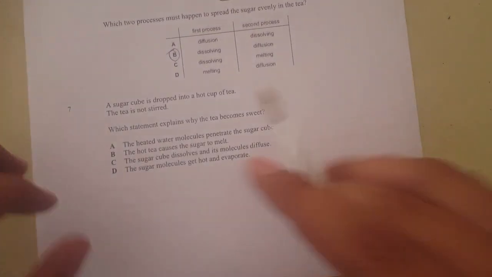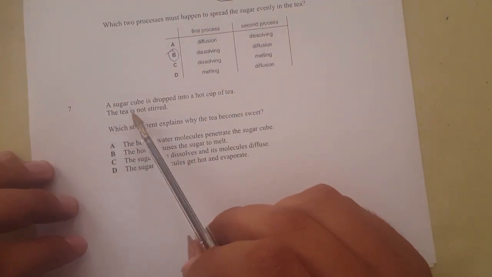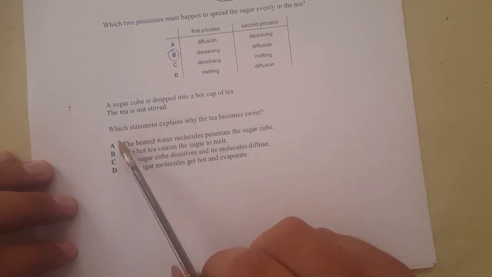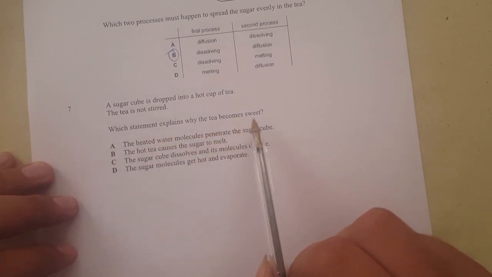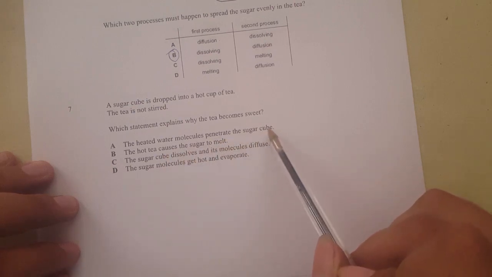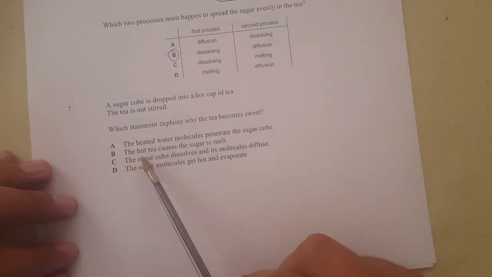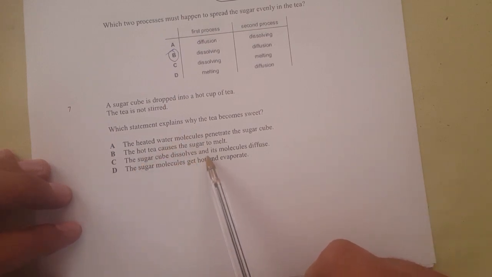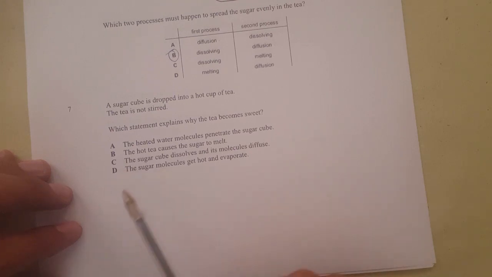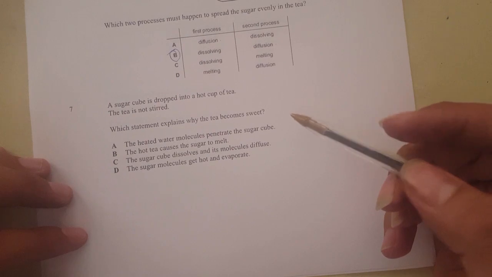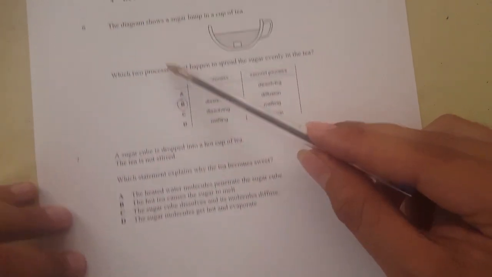The seventh question. Here they say that a sugar cube is dropped into a hot cup of tea. The tea is not stirred. Which statement explains why the tea becomes sweet? A. The heated water molecules penetrate the sugar cube. B. The hot tea causes the sugar to melt. C. The sugar cube dissolves and its molecules diffuse. D. The sugar molecules get hot and evaporate. So here, I think you found already the right answer, and it looks like question 6.